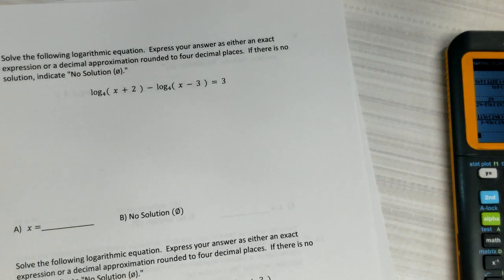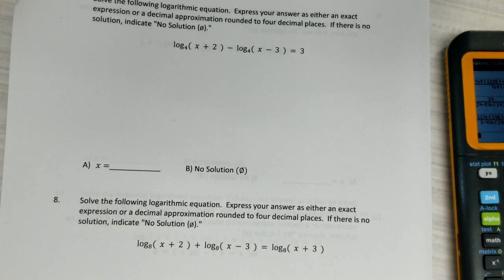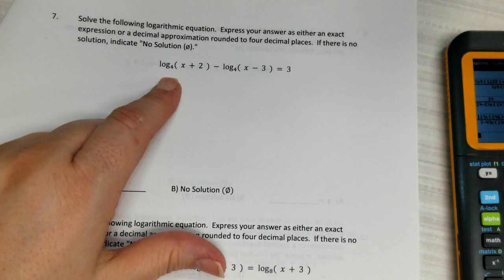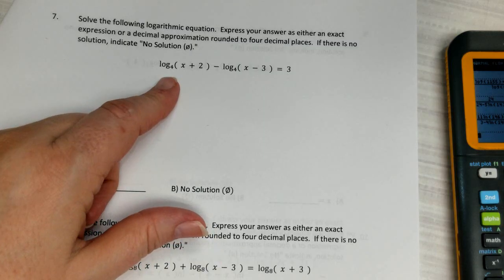Okay, let's look at number 7. Now 7 is a little different. I don't have any e's. It's a logarithm expression already. But I do have some restrictions. Before, remember your exponents can be anything, but your products, my base is 4. Your products have to be positive. They can't even be 0.